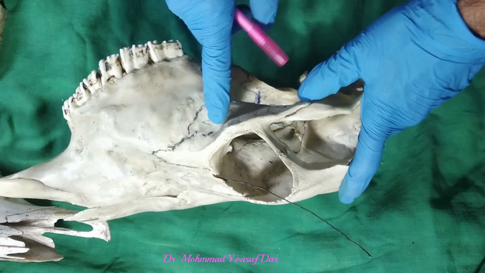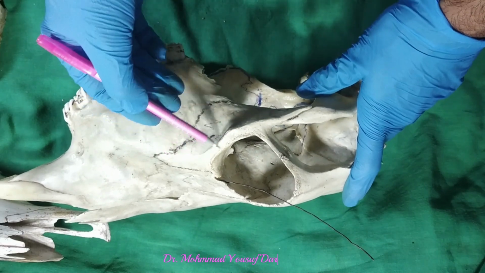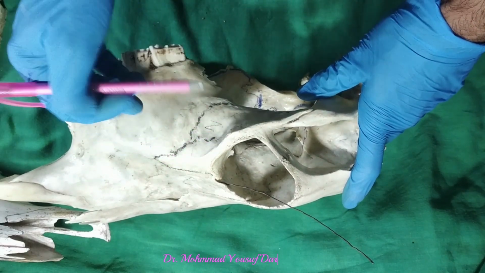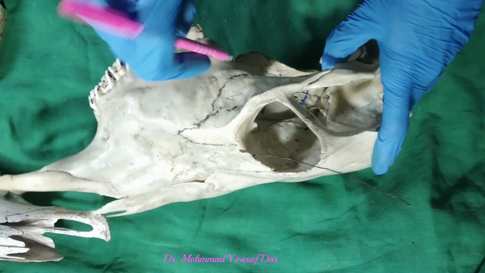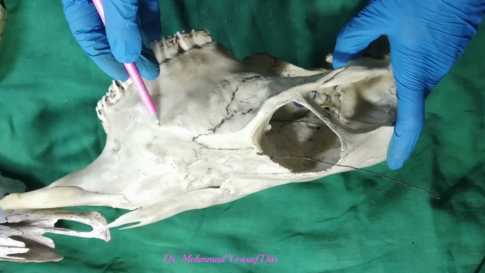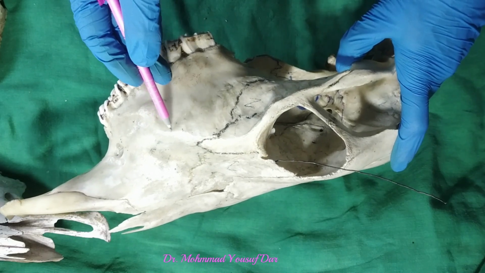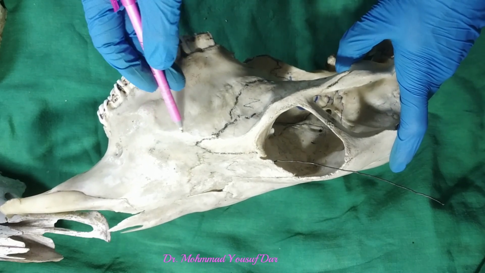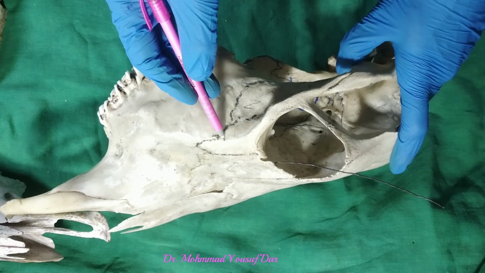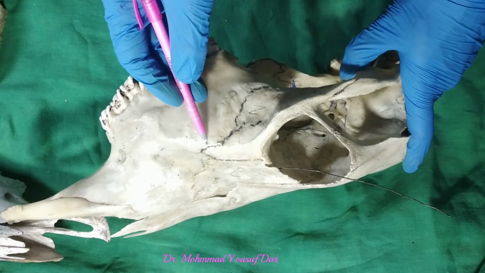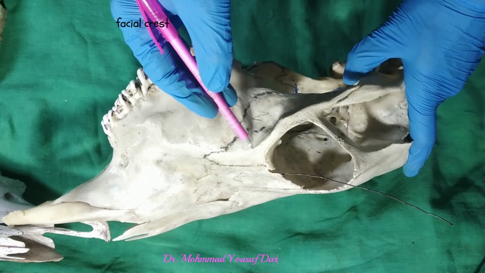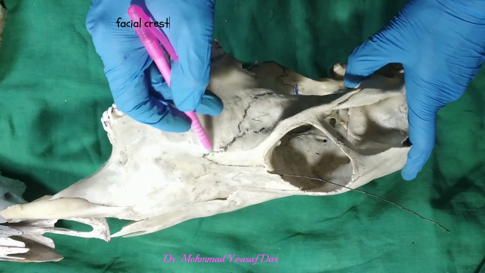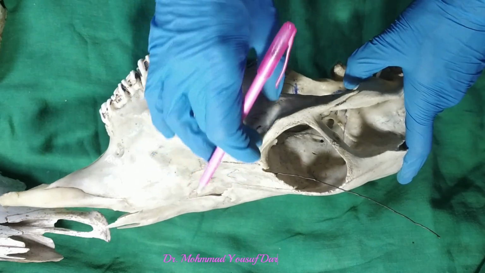The zygomatic bone presents the facial surface. It is convex. Okay, on the facial surface there is a crest. This is the facial crest of the maxilla. Here it continues, it goes backwards and forms a curve. That is the facial crest on the facial surface of the zygomatic bone.